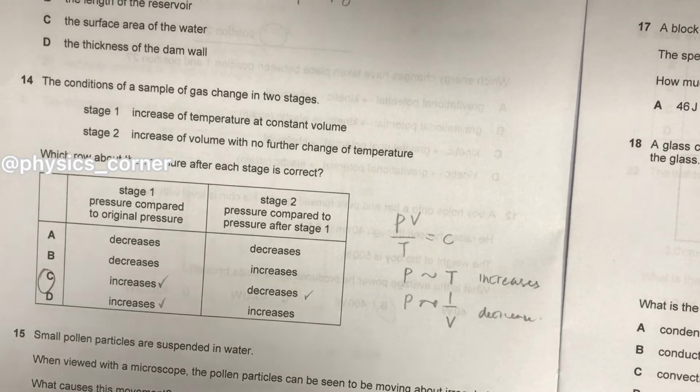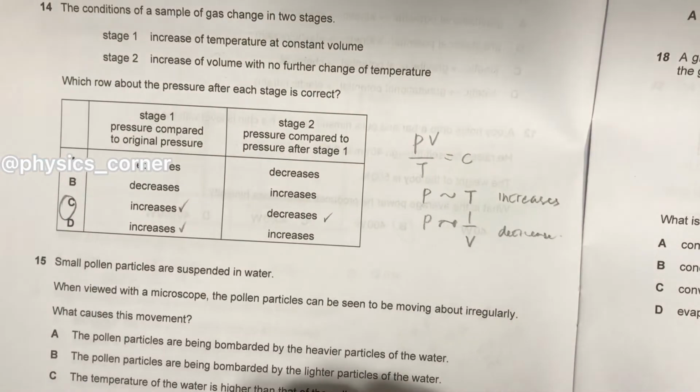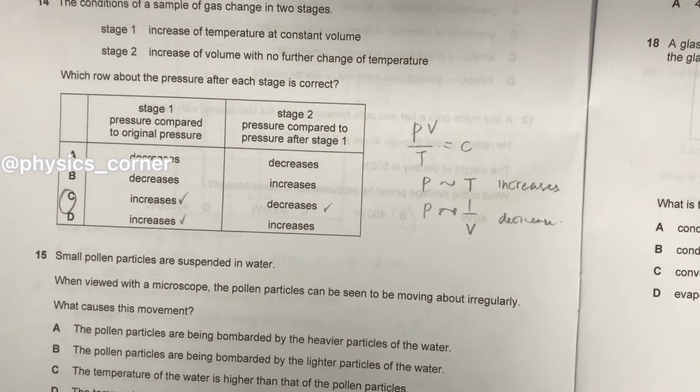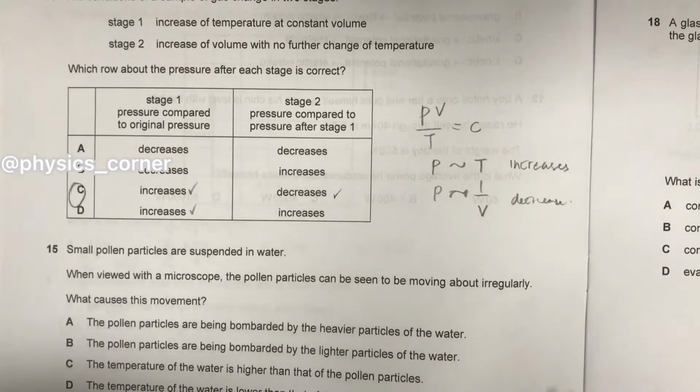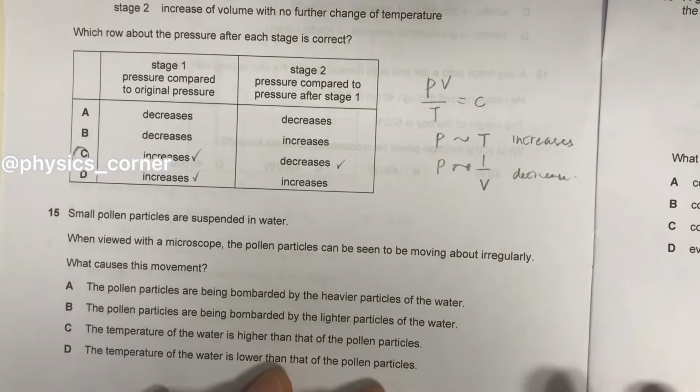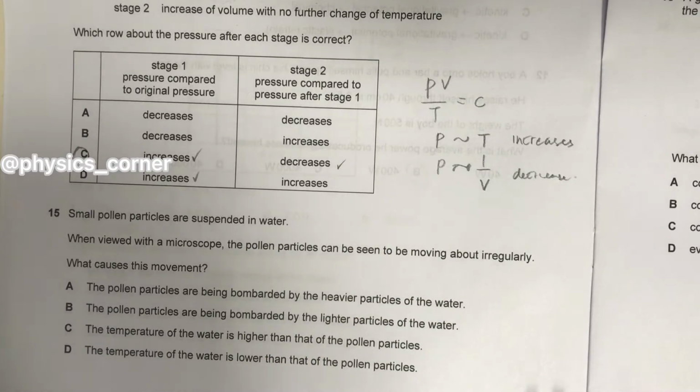Okay, 15. Small pollen particles are suspended in water.